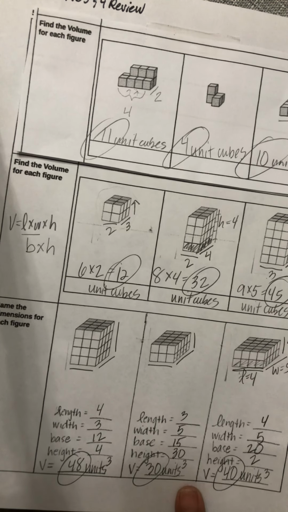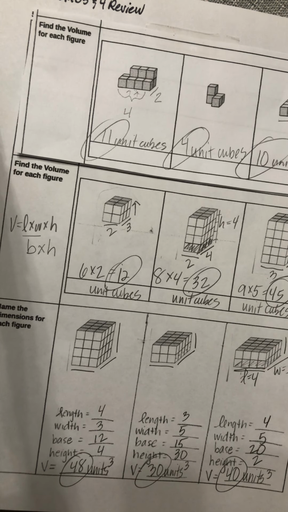Or you don't have to print this out necessarily. You can just do it on a piece of paper, number them 1 through 9, and go in order the way I did, and then come back and check your answers, and then take that quiz.